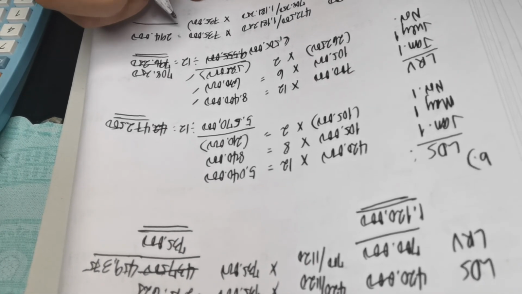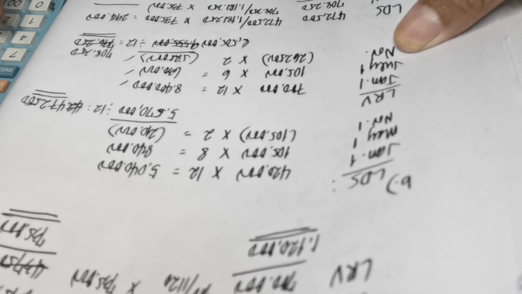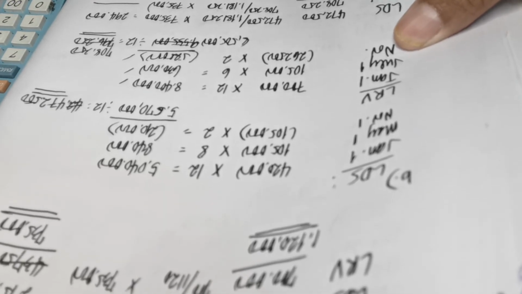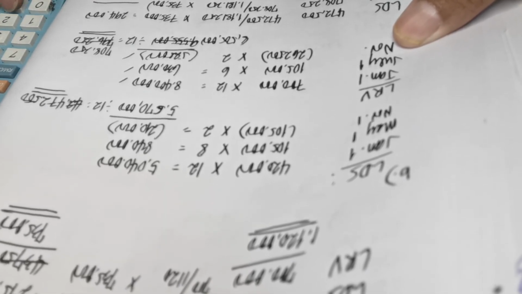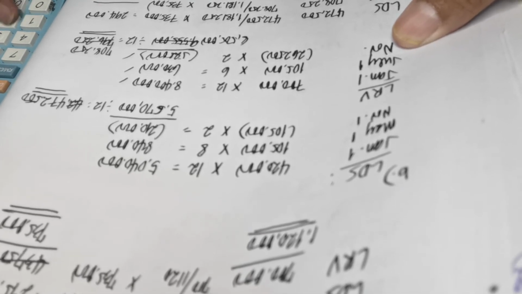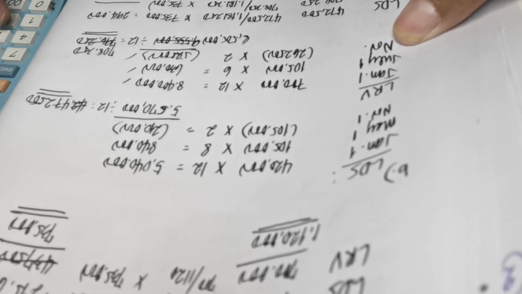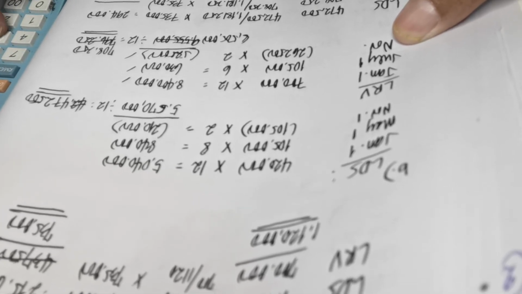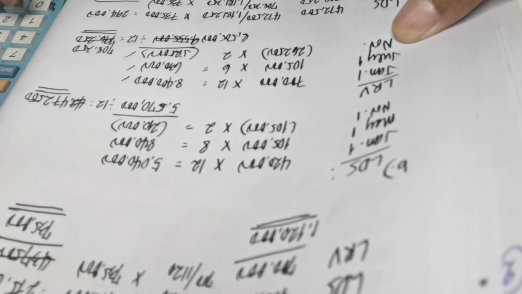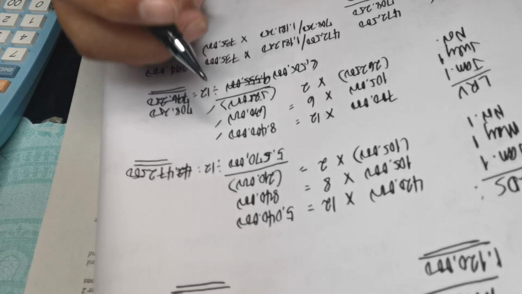Deduct lang natin. Nagkakaroon ng decimal, di ko alam kung bakit. 735 minus 294 should be 441.